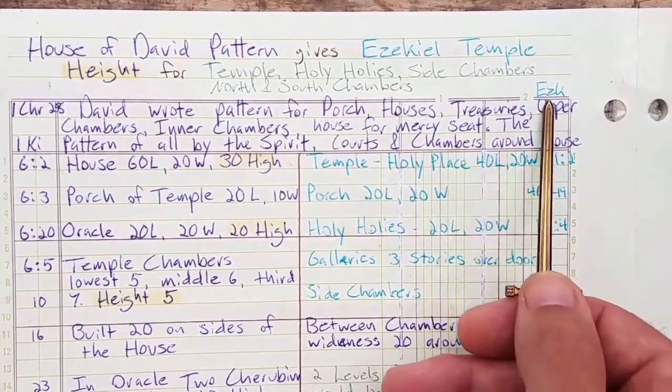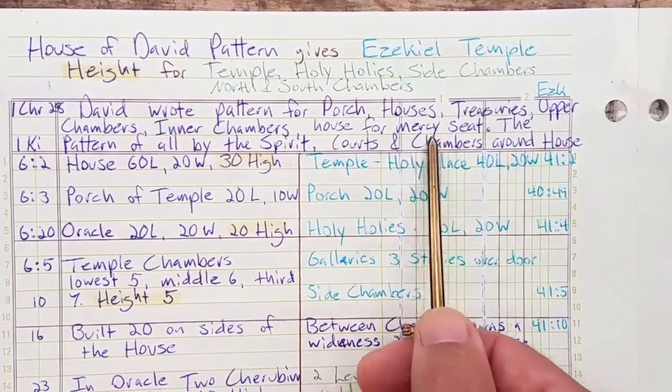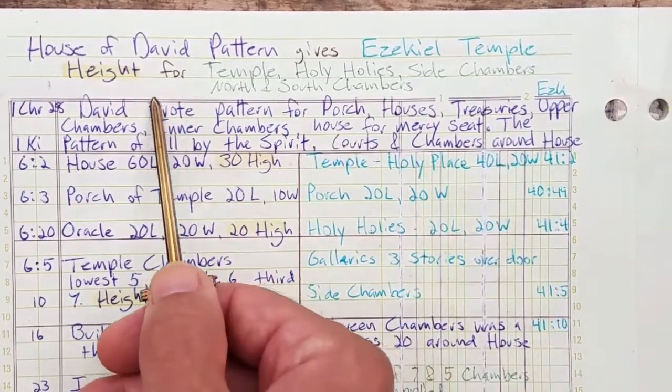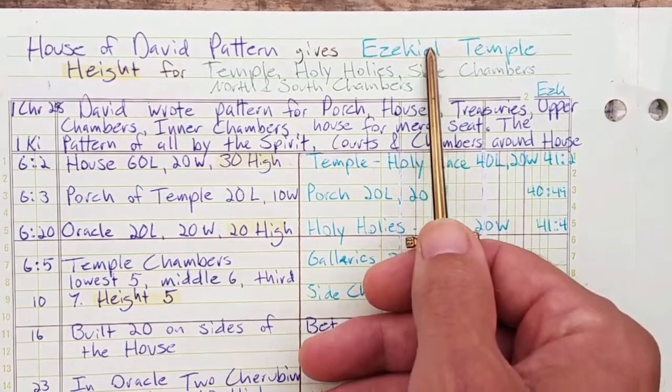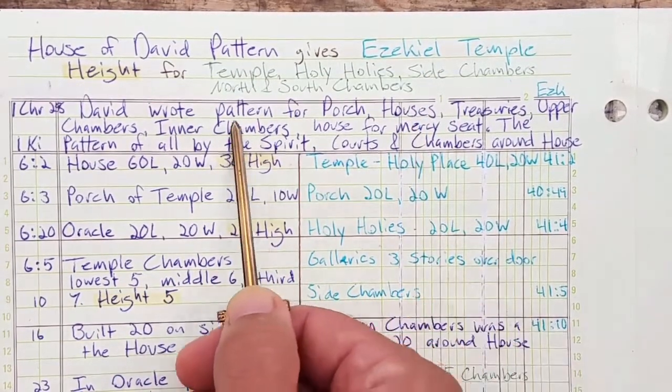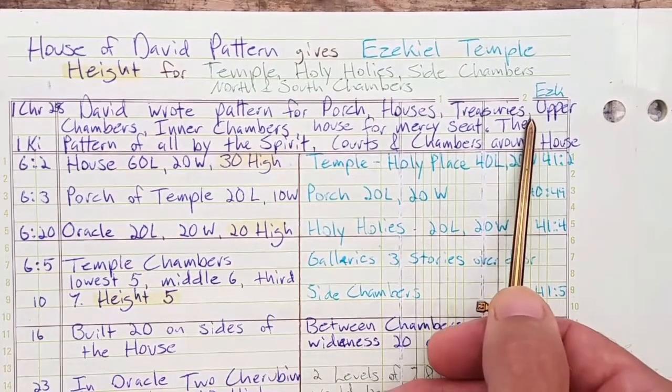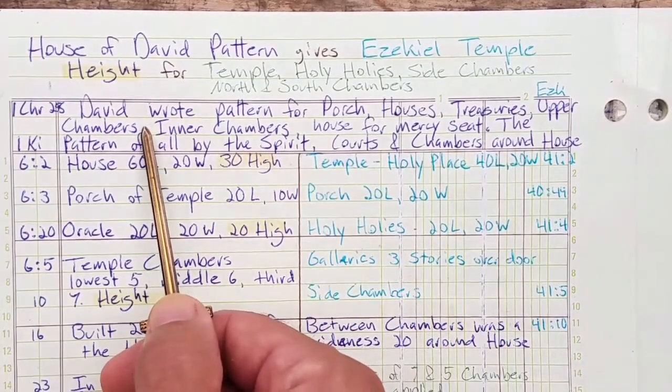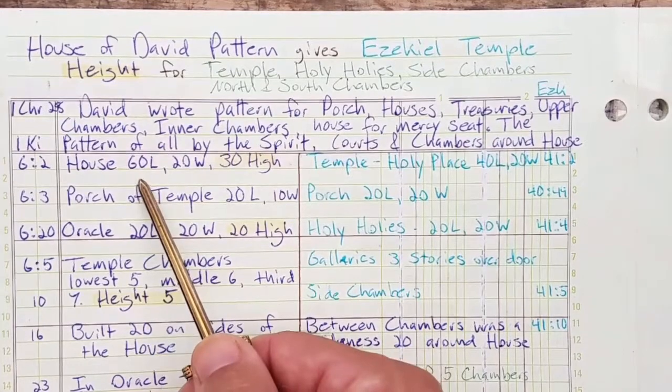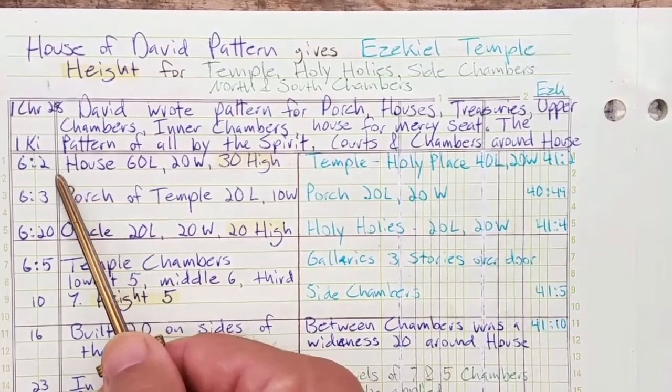So David got this pattern. So this is an early foundation for us. So Ezekiel is building his temple off this foundational pattern.